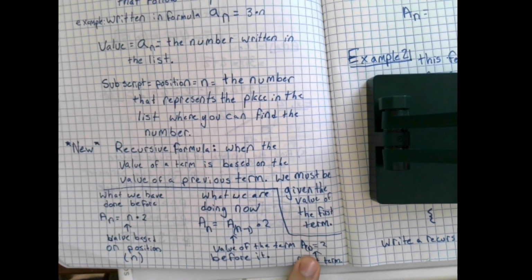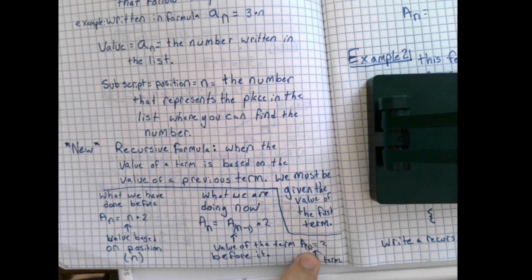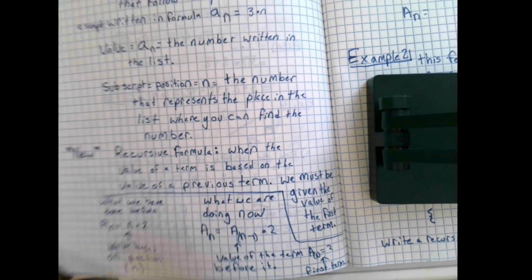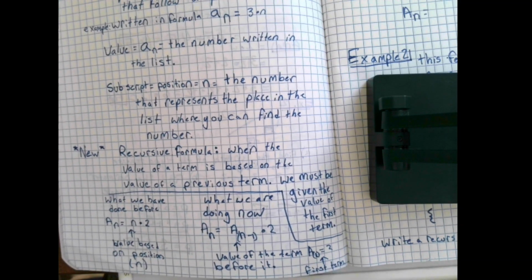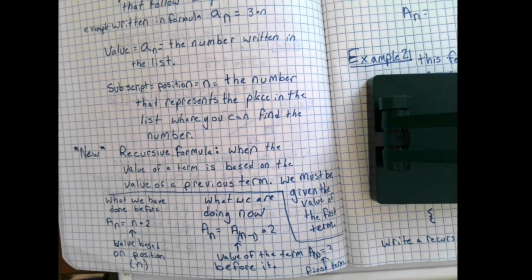So, the value of the term before it. We also, remember, need to have our a sub 1. If we were writing this same equation, we would write a sub 1 is 2. So then the second term would be 2 times 2. The third term would be 4 times 2. And the fourth term would be going on like that.